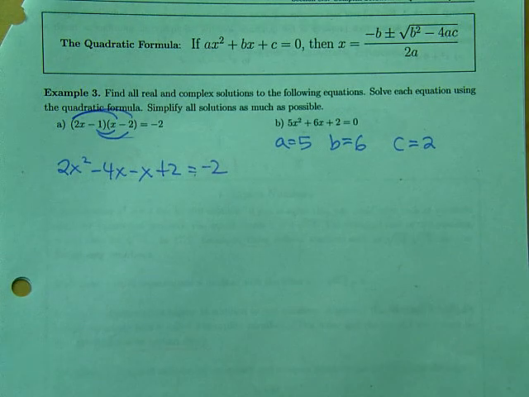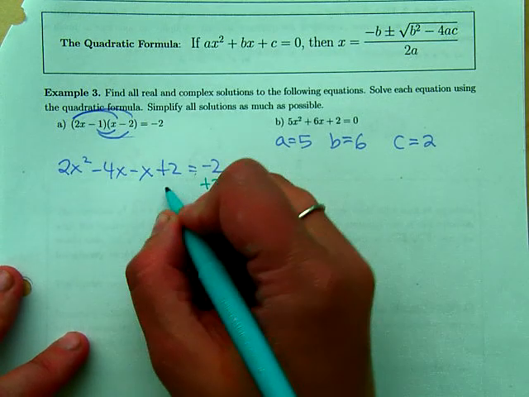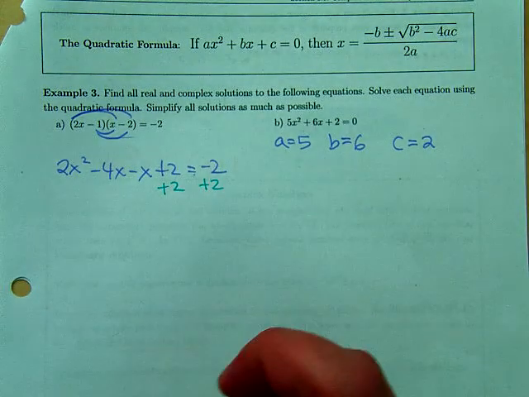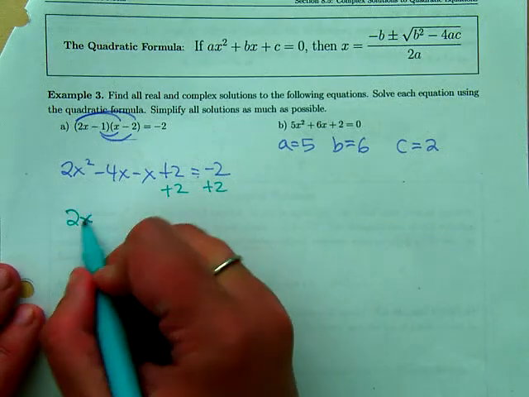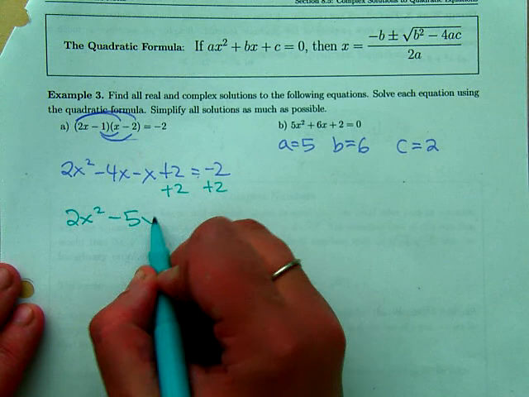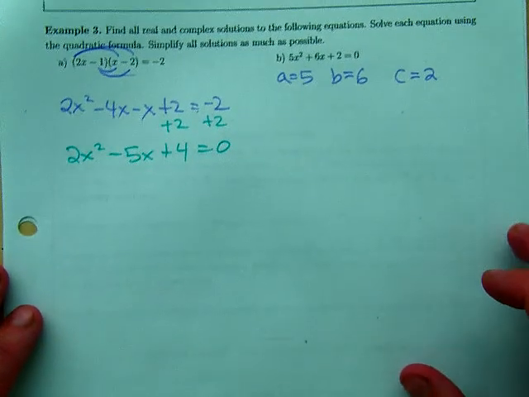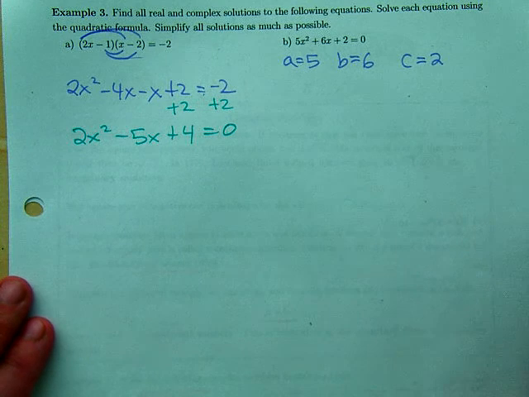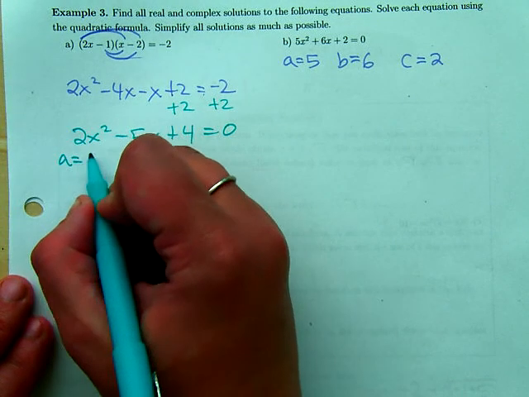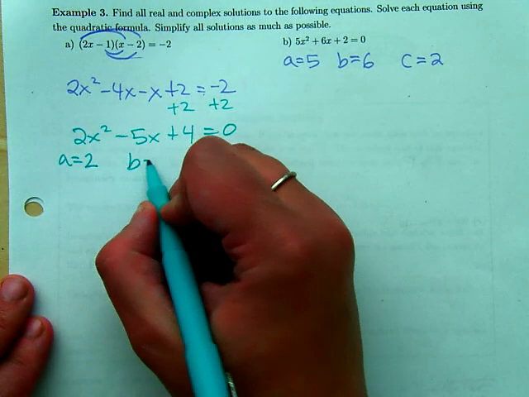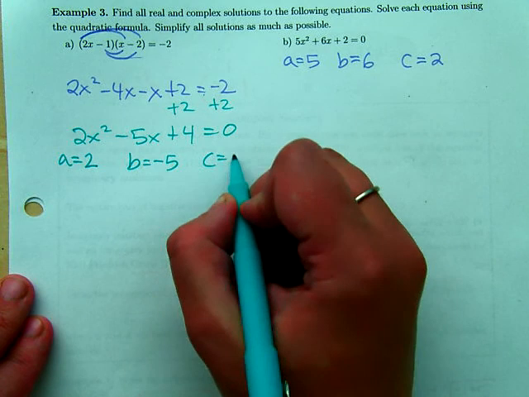Now we add 2, right? 2x squared minus 5x plus 4 equals 0. Do we all get that? Did I do it right? Okay, tell me your A, B, and C. A equals, B equals, and C equals.